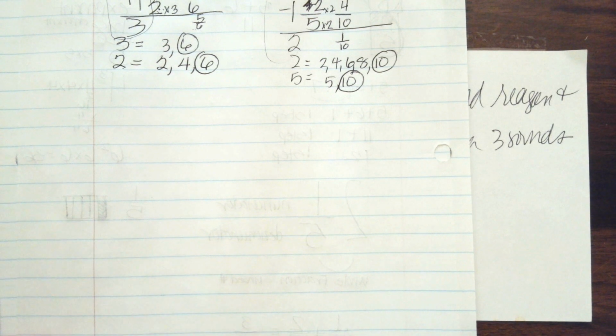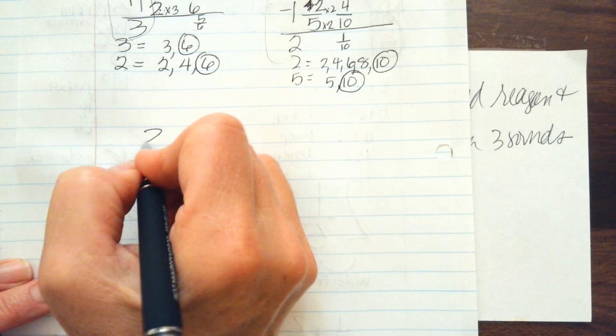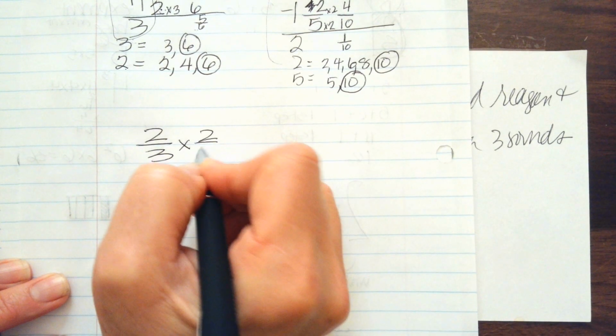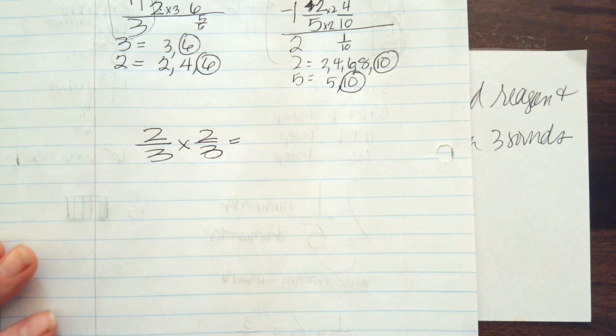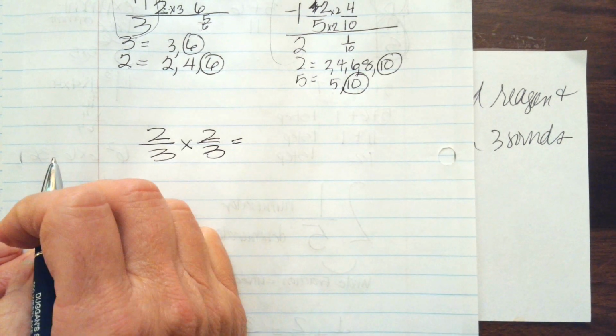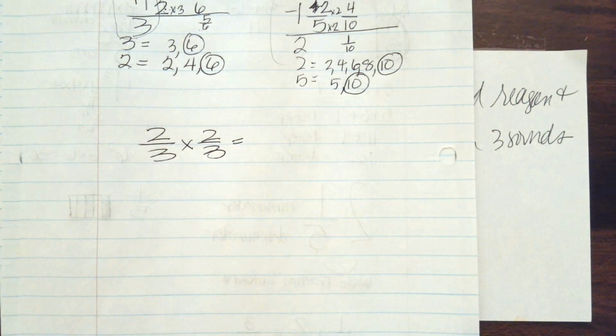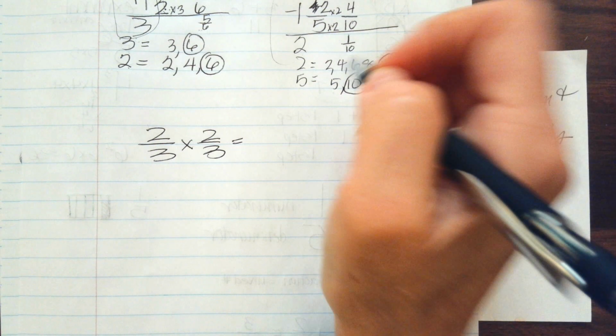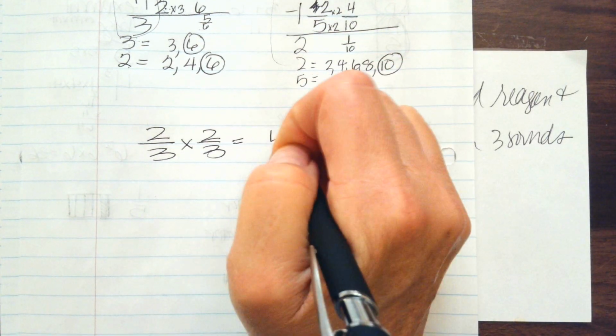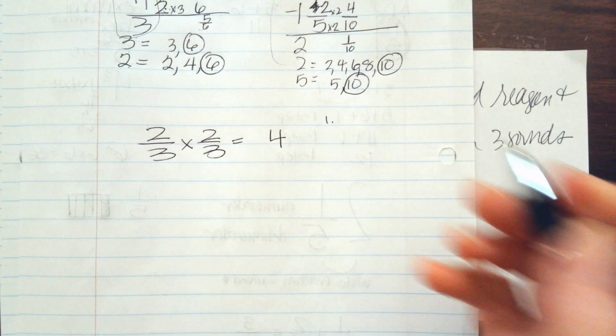Okay, multiplying fractions. Multiplying fractions is way easier. All you do is, no matter what the denominator is, you can multiply them together. You don't have to do anything to make them the same. So we're just going to multiply. Step 1, multiply numerators together. 2 times 2 is 4.